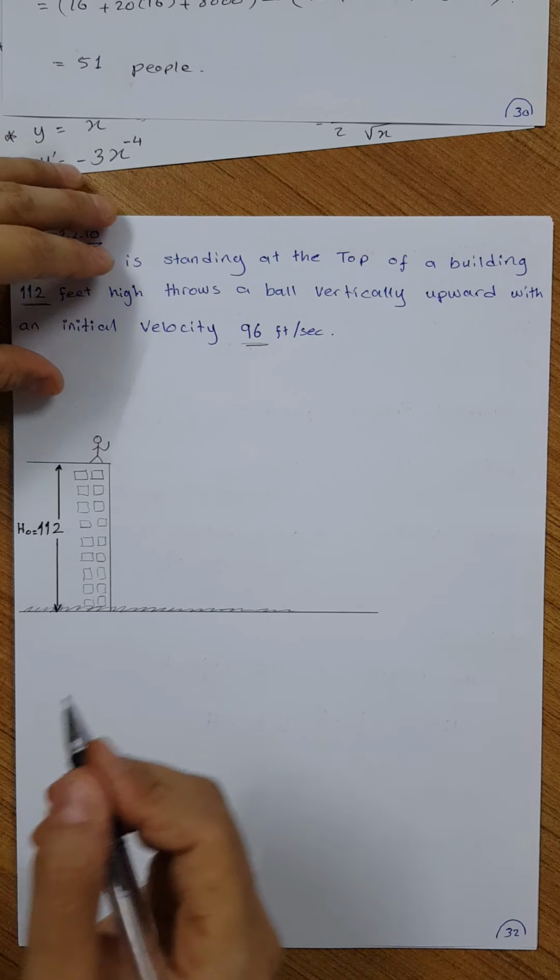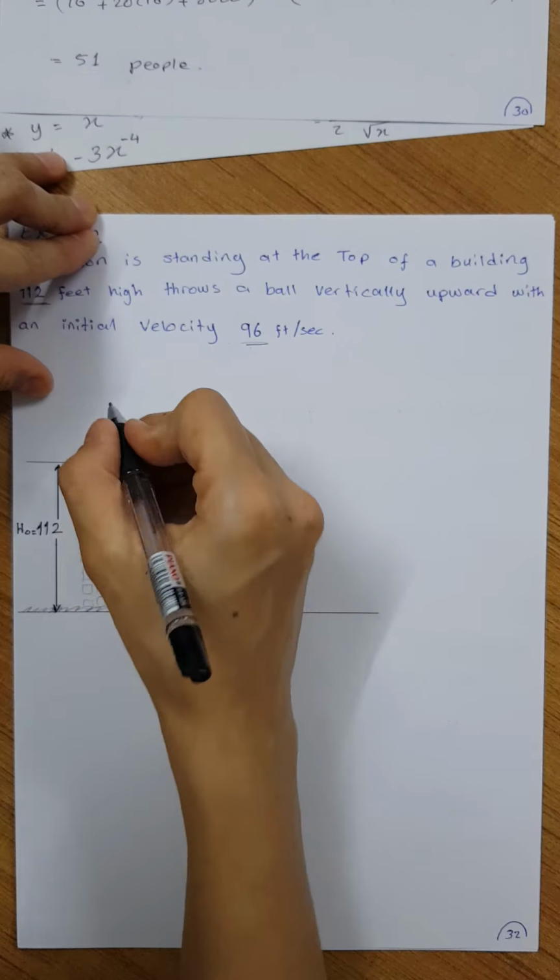What's that man doing? He's throwing a ball. He has got a ball in his hand and he is throwing it vertically upward. So that ball will go like that and come down, of course, like that. The ball will not stay at the top, of course, it will definitely get down.